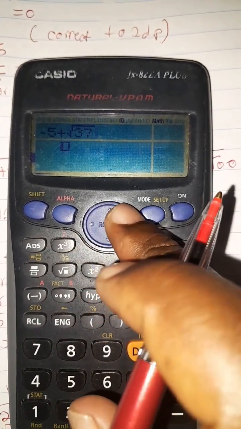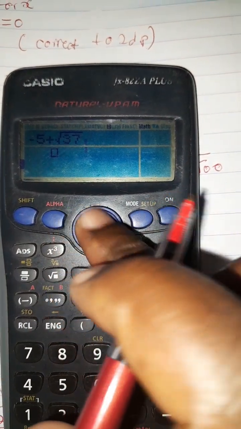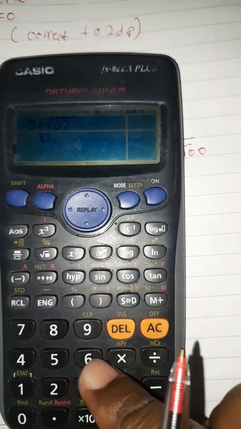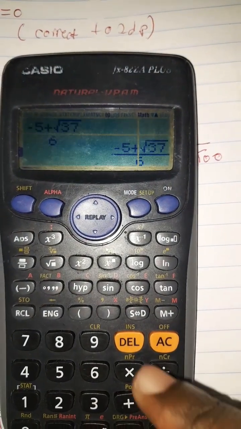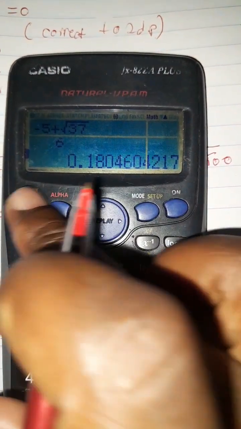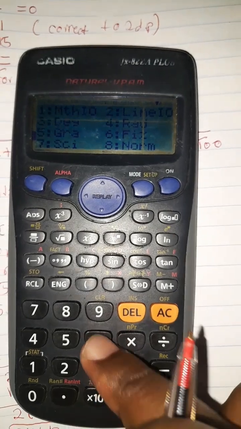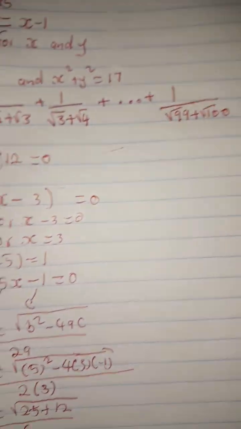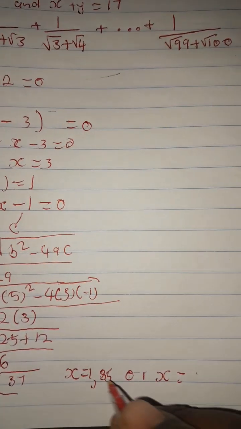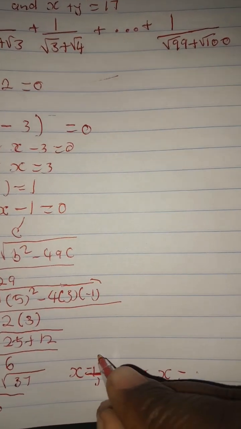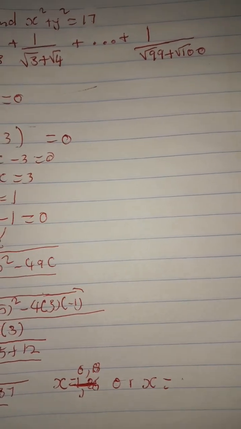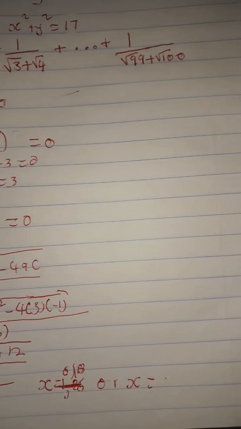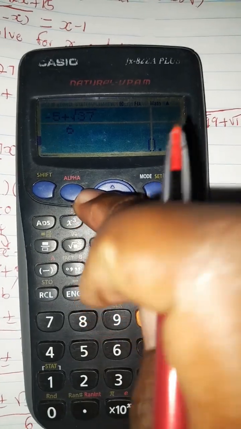Divided by 6. Okay, that's correct to 2 decimal places. That will be 0,18. Okay, sorry for that. So x is 0,18.